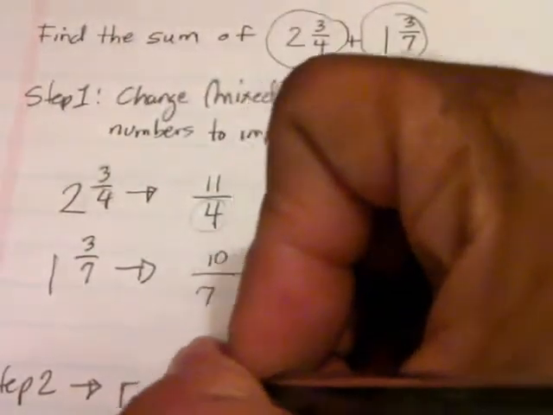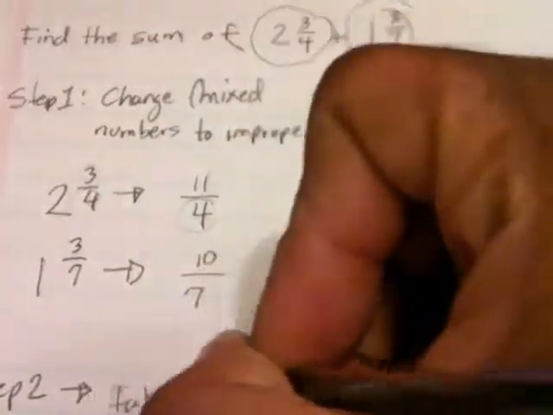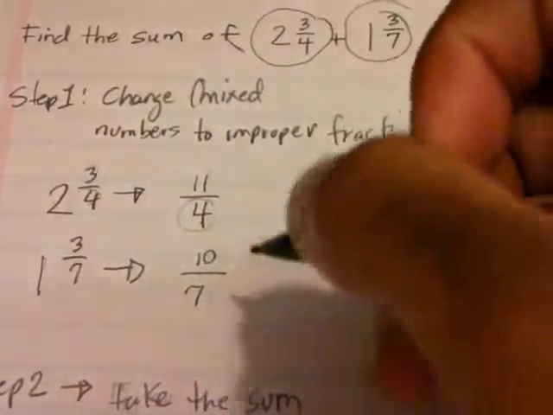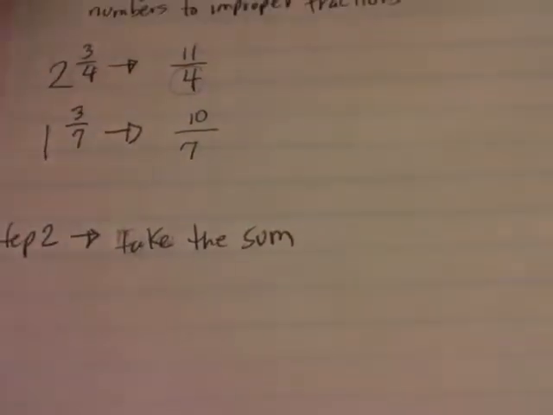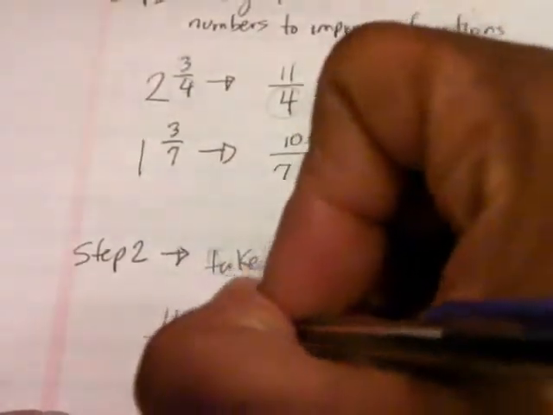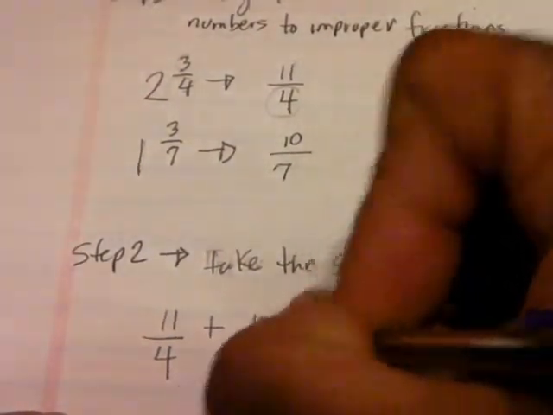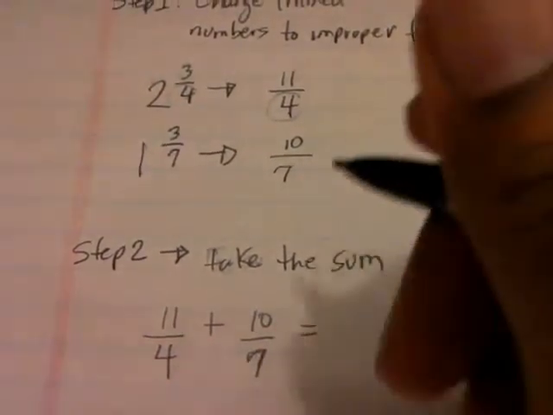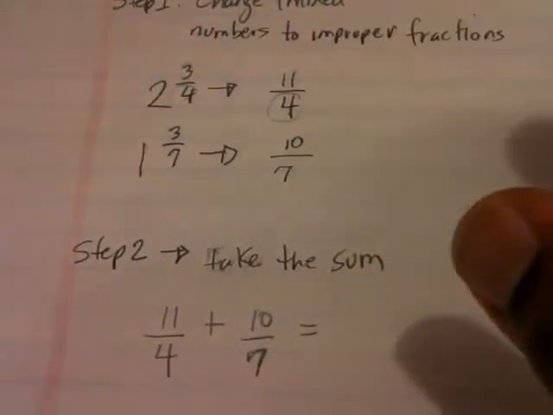All right. So second step, you can take the sum of the two improper fractions. Once you take the sum, all you have to do is just add the two fractions together. But with the fractions having unequal denominators, it goes back to our original video from our last video.